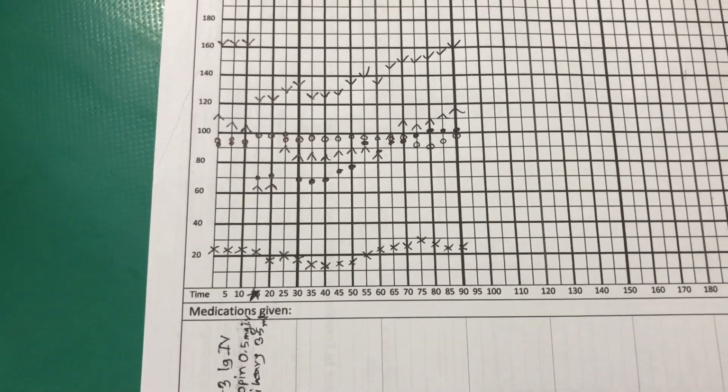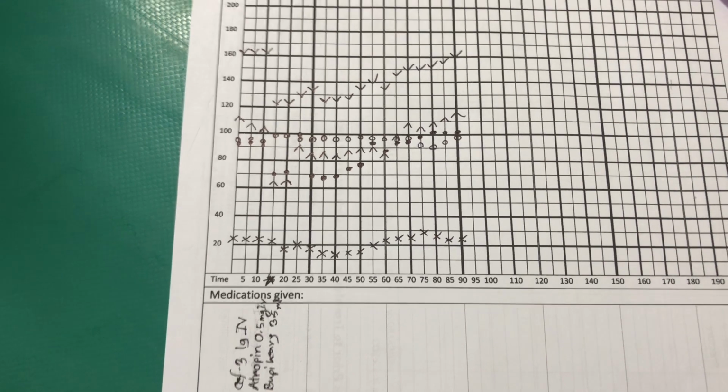By having the medications and the vital signs documented on the same timeline, it also becomes easier to notice the effects of specific medications on the patient's vital signs.